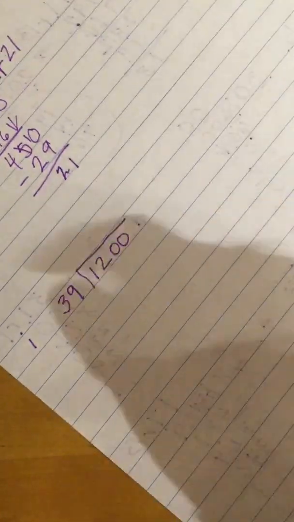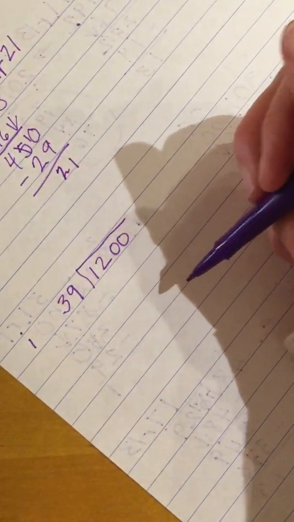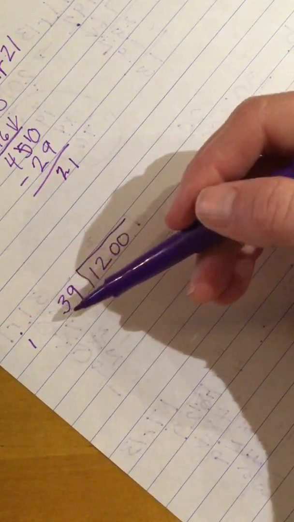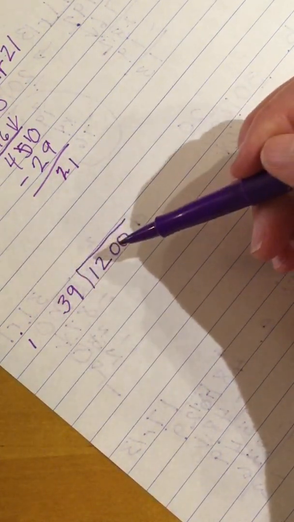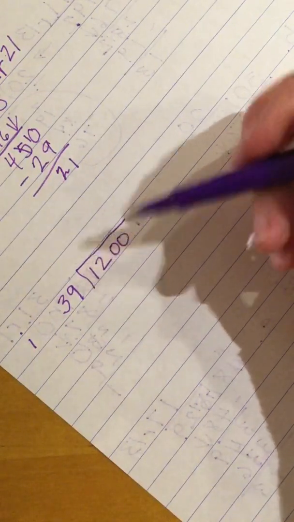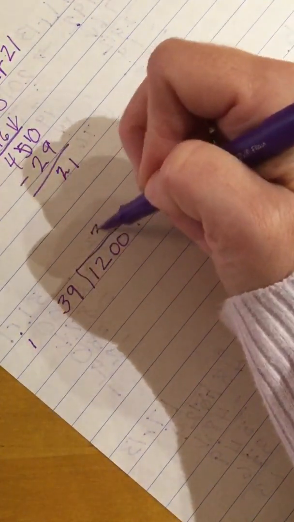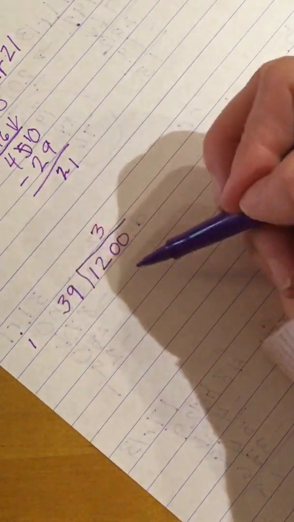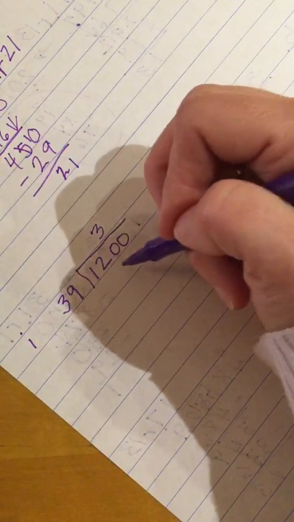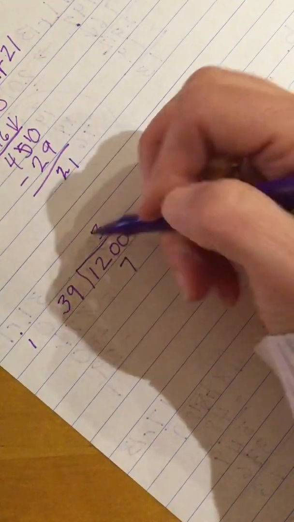All right, and I put I in there just because I liked it. All right, I look at this as 40. The 39 is 40, and I know that 4 goes into 12 3 times, correct? So I'm going to put my 3 over here because it's actually 40 into 120. So 9 times 3 is 27.